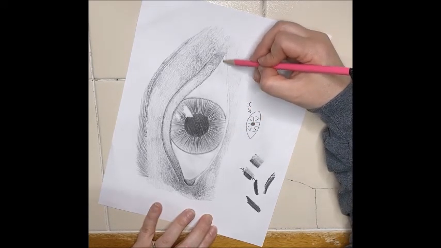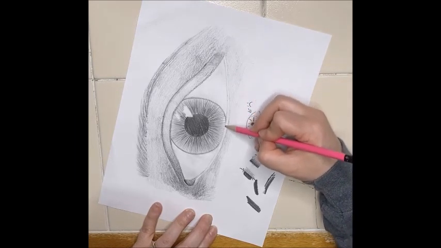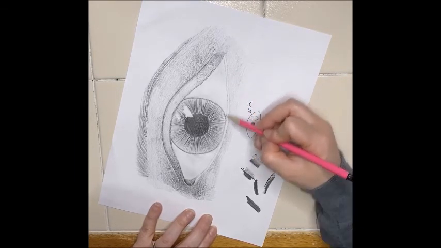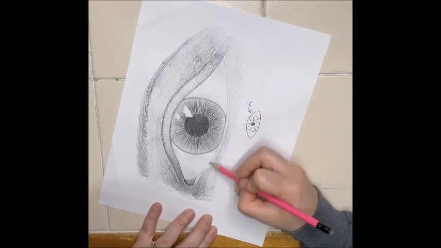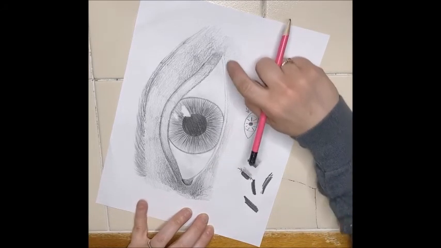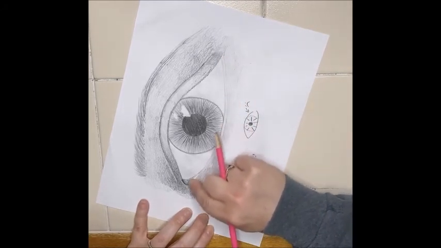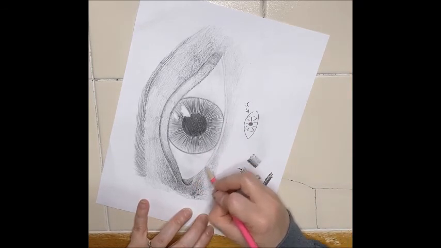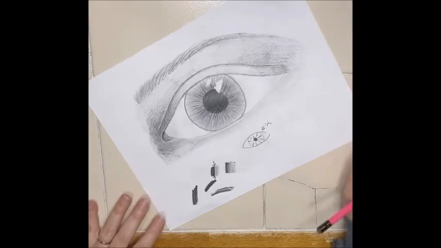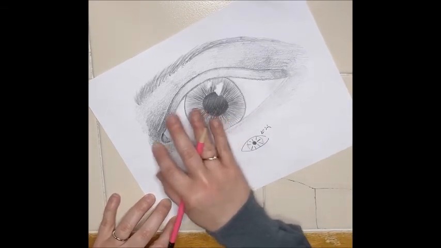If you need to, you can come back in and sort of make the top line of that tear duct a little bit darker, especially by your iris here, because we need that separation here. And again, I like to sort of smudge right there to give it a little bit more of a realistic look, like that. So it's gonna give the bottom eyelid look there.